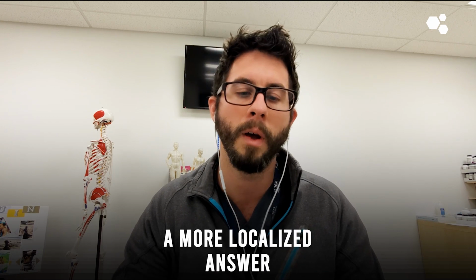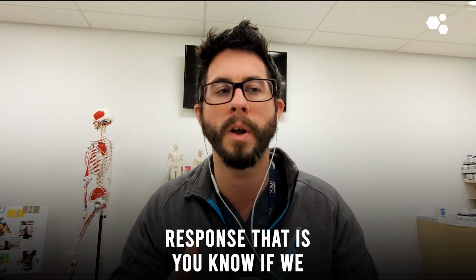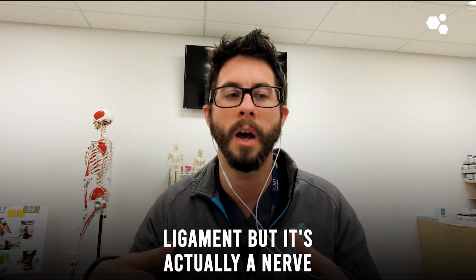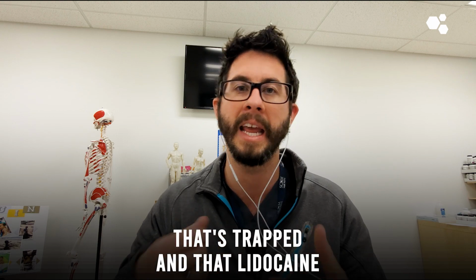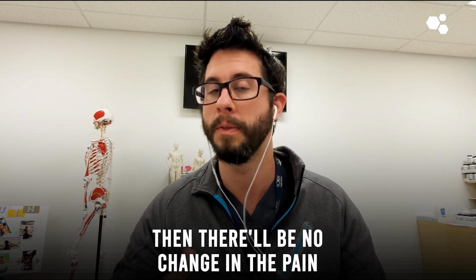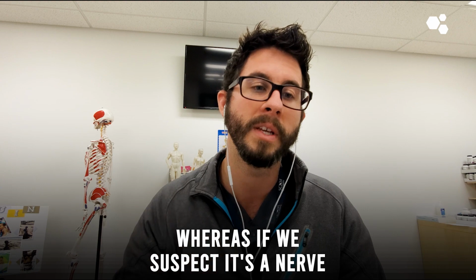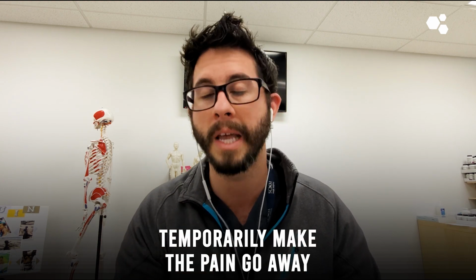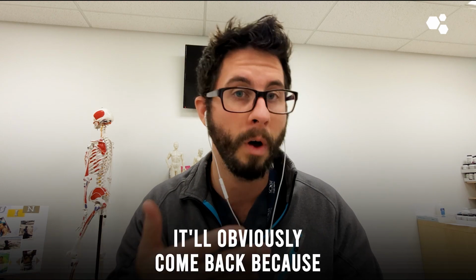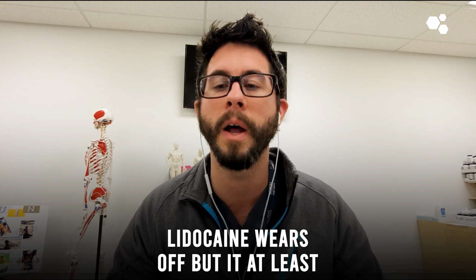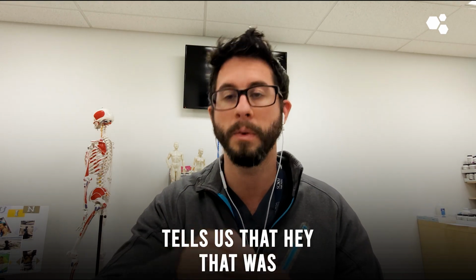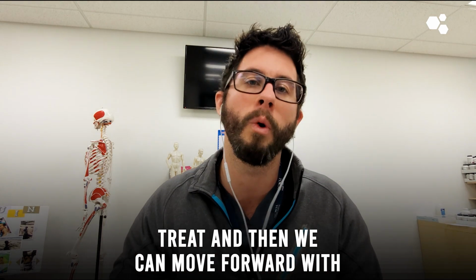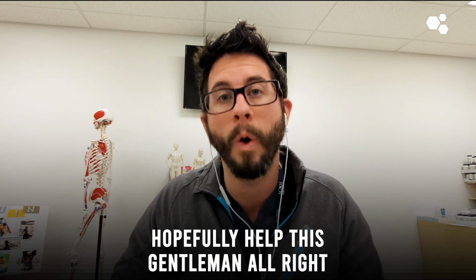A more localized example is, if we put lidocaine around the spring ligament, but it's actually a nerve that's trapped and the lidocaine doesn't contact the nerve, then there'll be no change in the pain. Whereas if we suspect a nerve entrapment and we put lidocaine around that nerve, that will temporarily make the pain go away. It'll obviously come back because lidocaine wears off, but it tells us that this is the area we need to treat, and then we can move forward with our regenerative injection therapy and hopefully help this gentleman out.